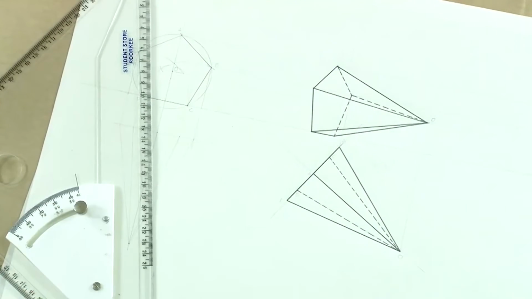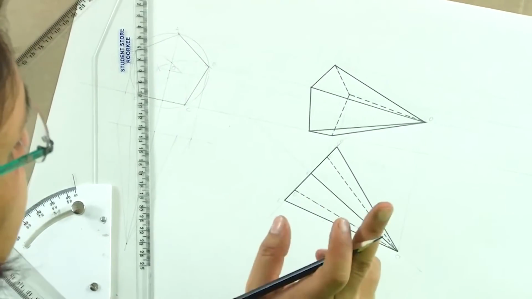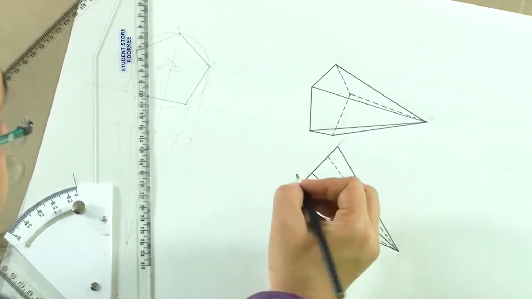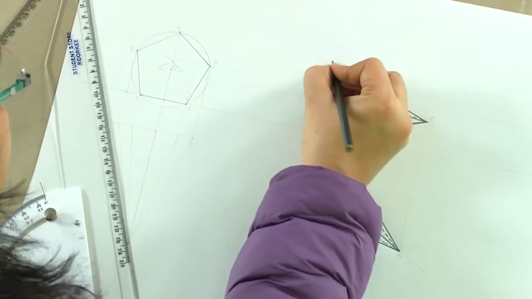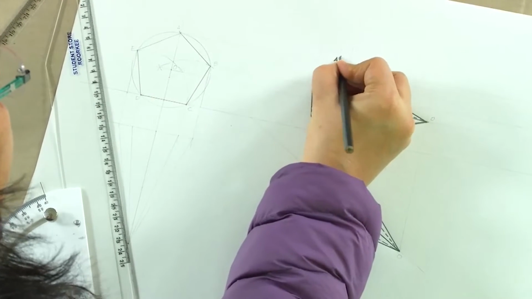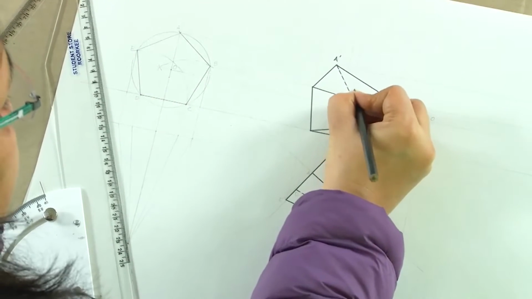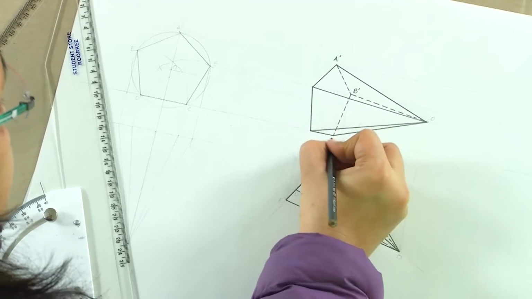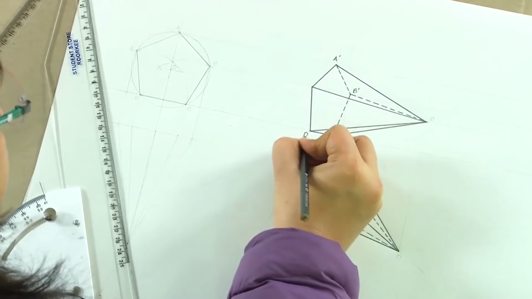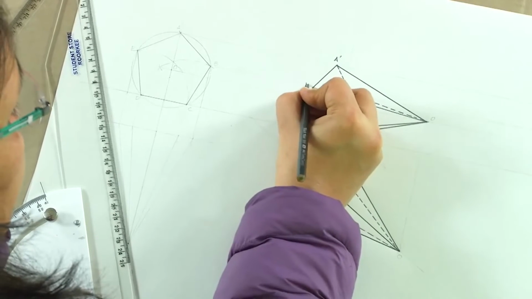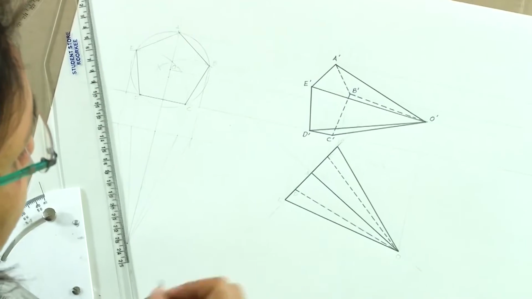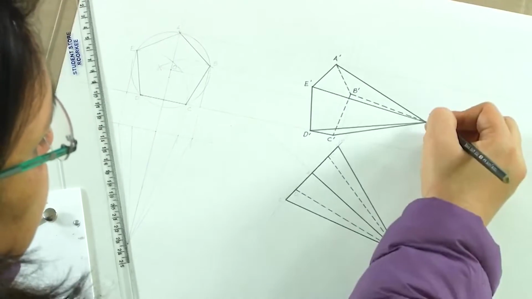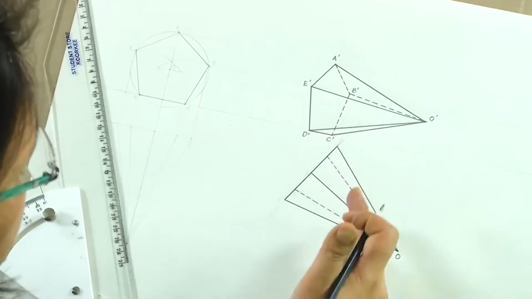Now, if I label it, we will be able to see the shape clearly. So, if I start from here, taking the same numbers here, this was my A, this is B, C, D and E, and this is the apex O. In plan, this is the apex O, the projections are matching.